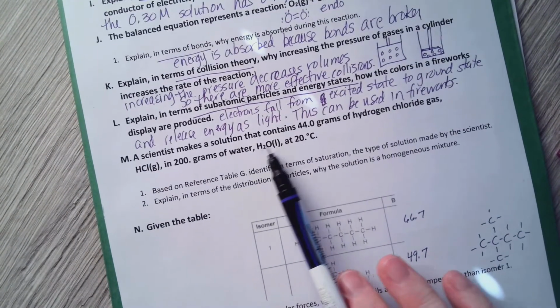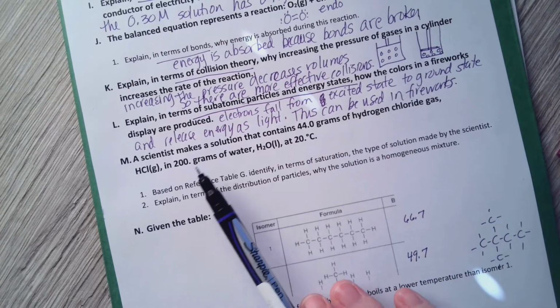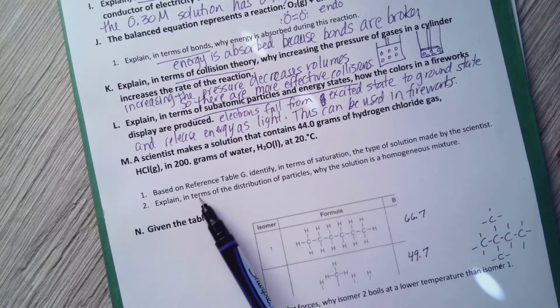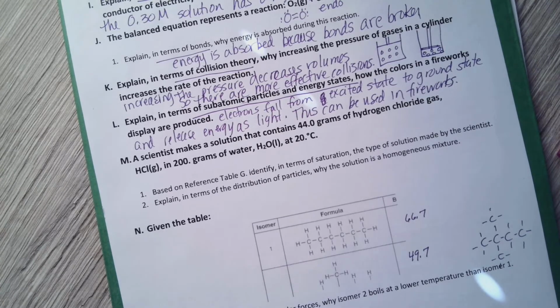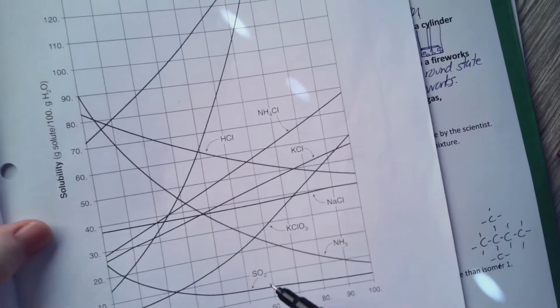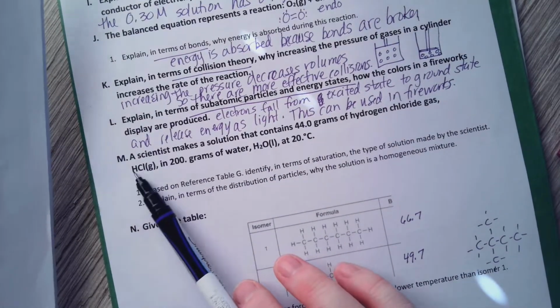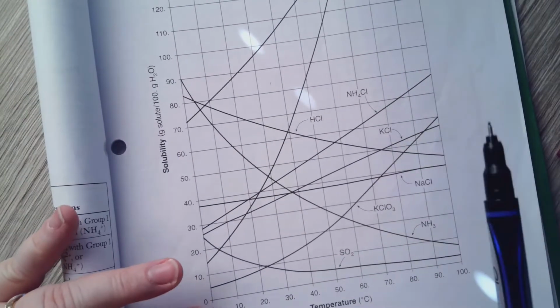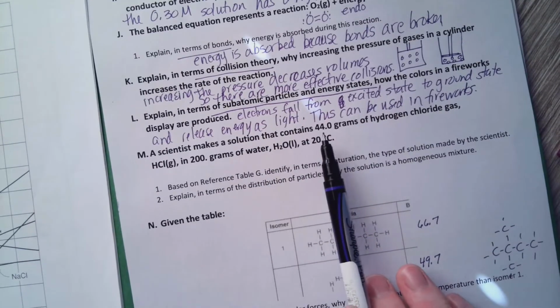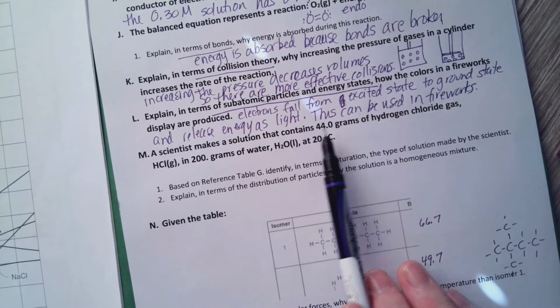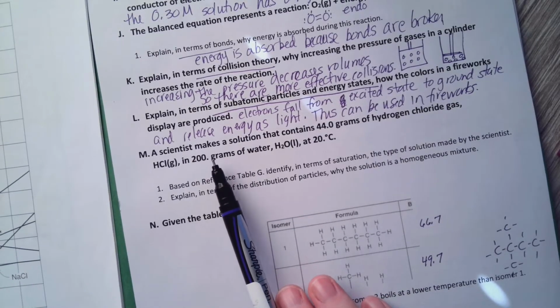Okay. A scientist makes a solution that contains this much in 200 grams of water at this temperature, based on reference table G. Oh, for Pete's sake, if they say reference table G, turn to reference table G. Okay, so I'm going to get there. It's this one. The substance we have is HCl. So HCl is right here, this one. And I have 44 grams of it, but here's the thing. Here's where you have to be careful.